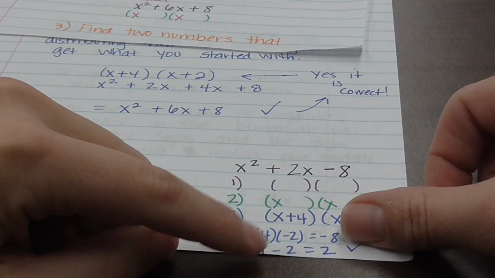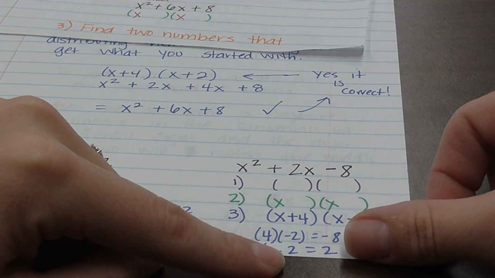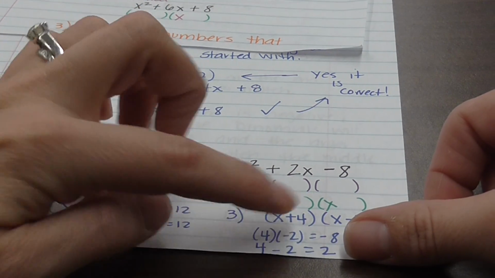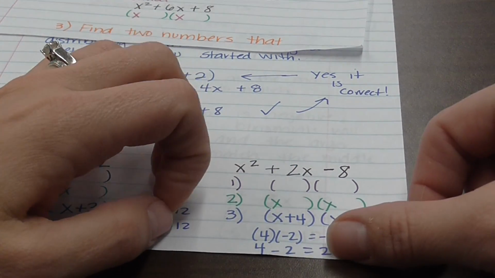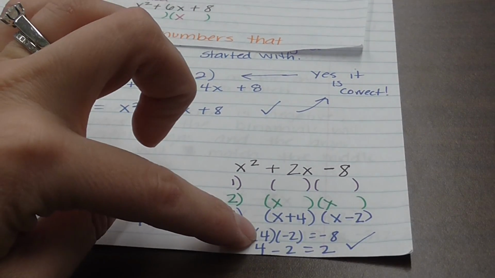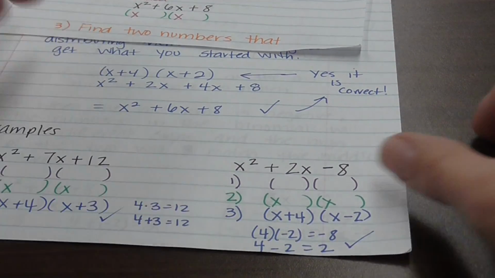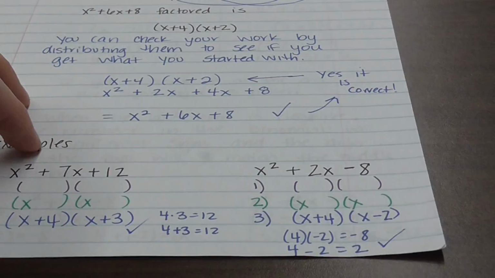And then when I say 4 plus negative 2, or 4 minus 2, that gives me that positive 2 I was looking for. If I had written the negative 4 and positive 2, I would have ended up with negative 2 when I added them. So it wouldn't have been the correct combination. So I take my positive 4 and my negative 2, and I put them in those parentheses along with their signs.